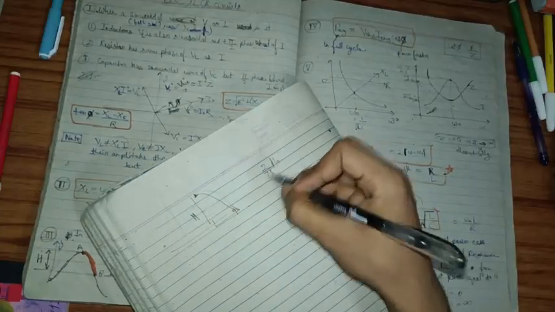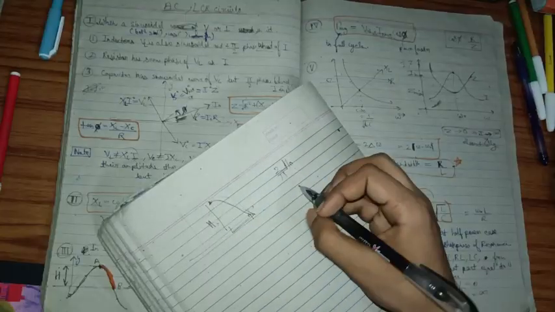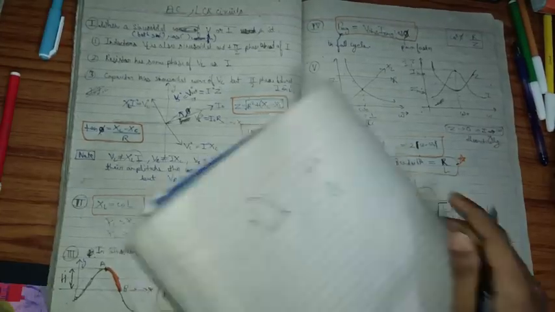The average power is given by Vrms into Irms cos phi, where cos phi is called the power factor, and this can be given by R by Z, and the power becomes 0.